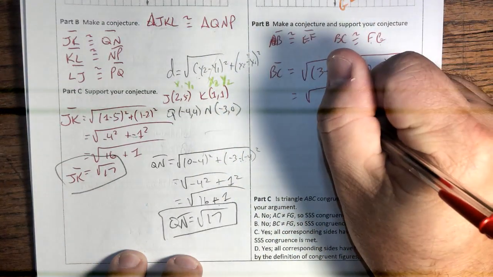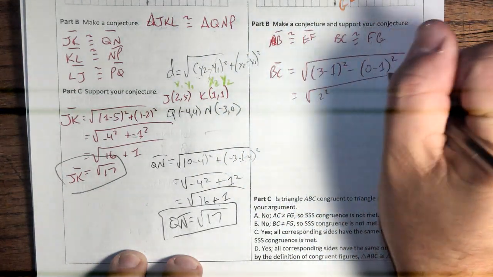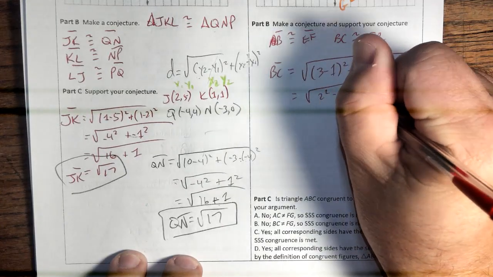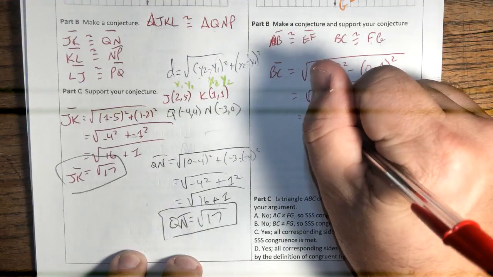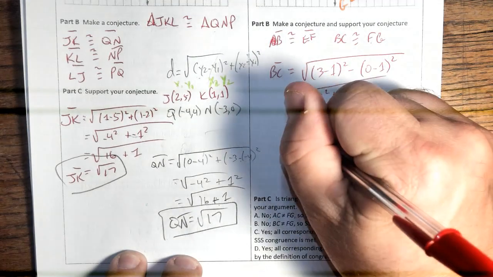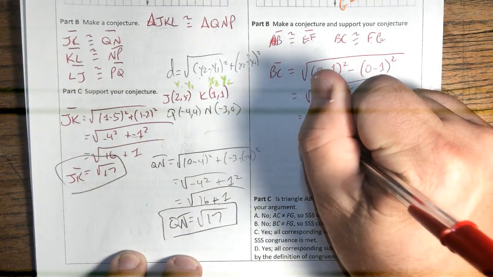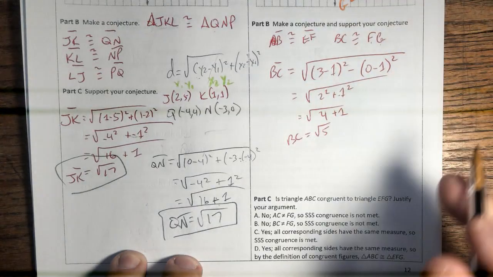Okay, so 3 minus 1 is 2. 0 minus 1 is -1 squared. 2 squared is 4. 1 squared is 1. So BC is the square root of 5.